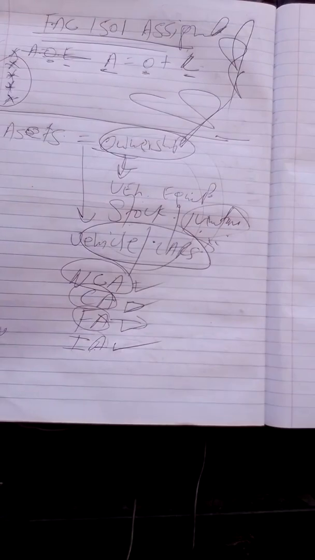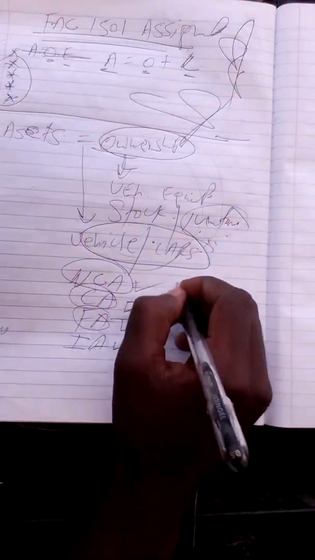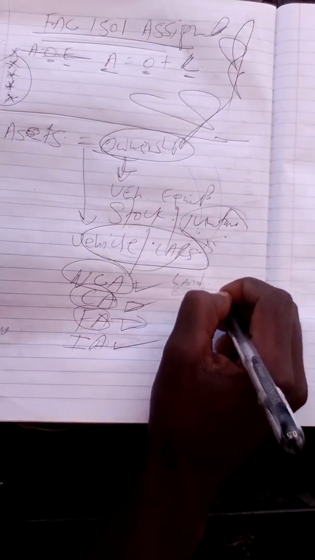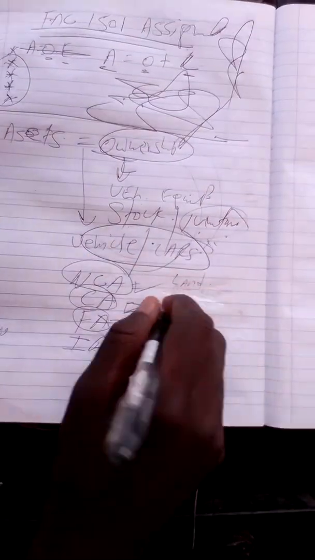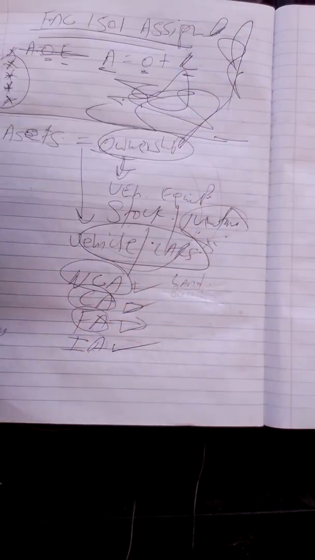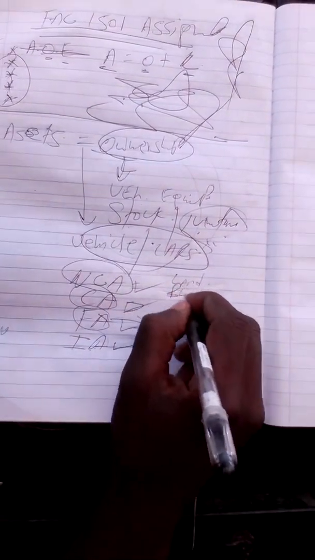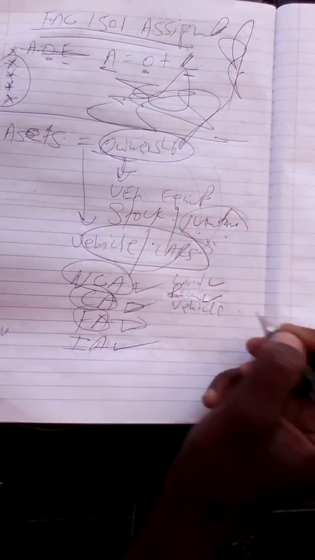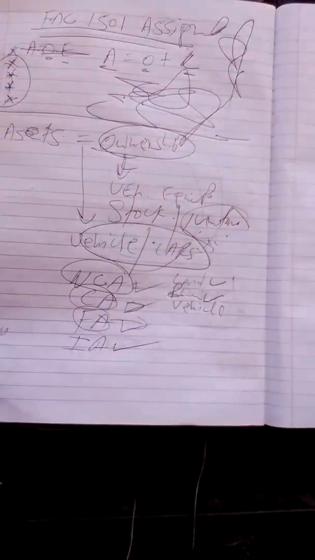With the non-current assets, you have land and buildings. We have vehicles, and we have equipment as well. Those are the non-current assets of the business.